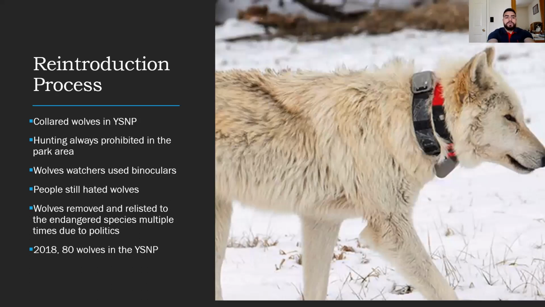Let's go through a little bit of the process of reintroduction and how things came about. Like I mentioned, in 1995, that's when the wolves were reintroduced to Yellowstone National Park. When they reintroduced these wolves, they kept them under watch so they could understand their behavior, ensure their safety, and learn more about them.